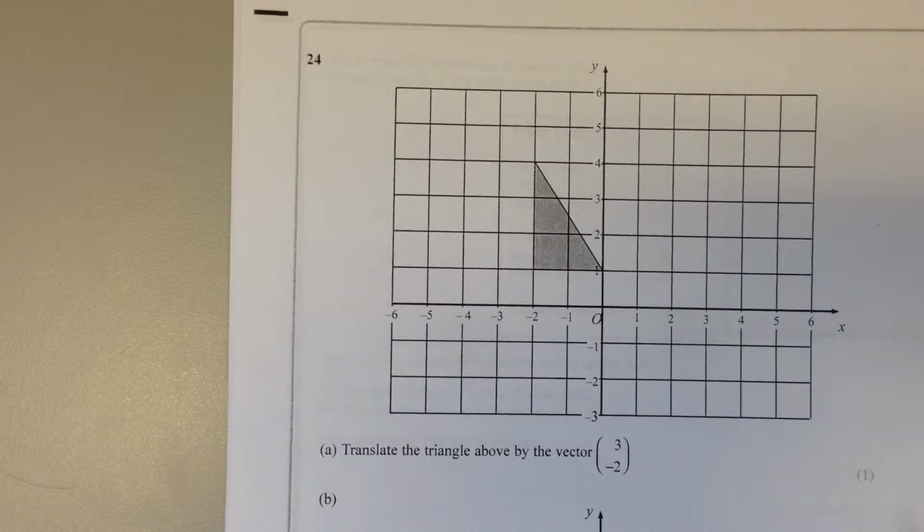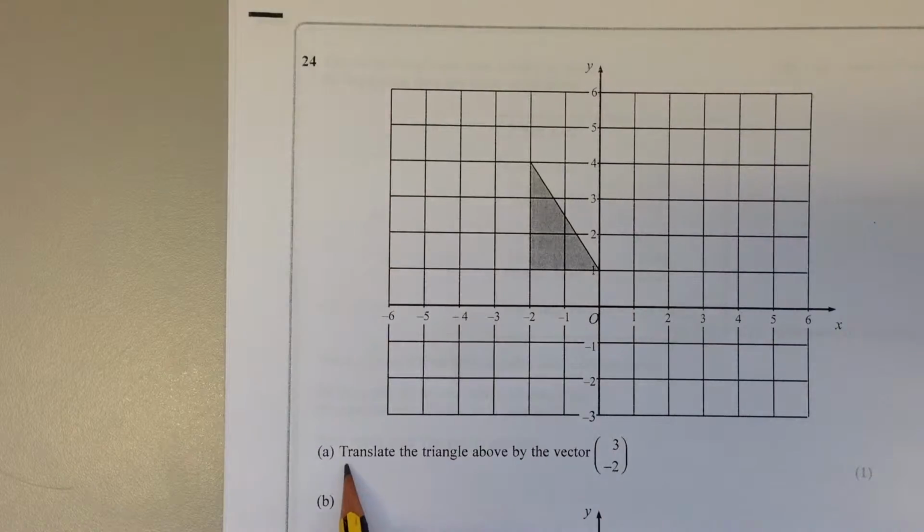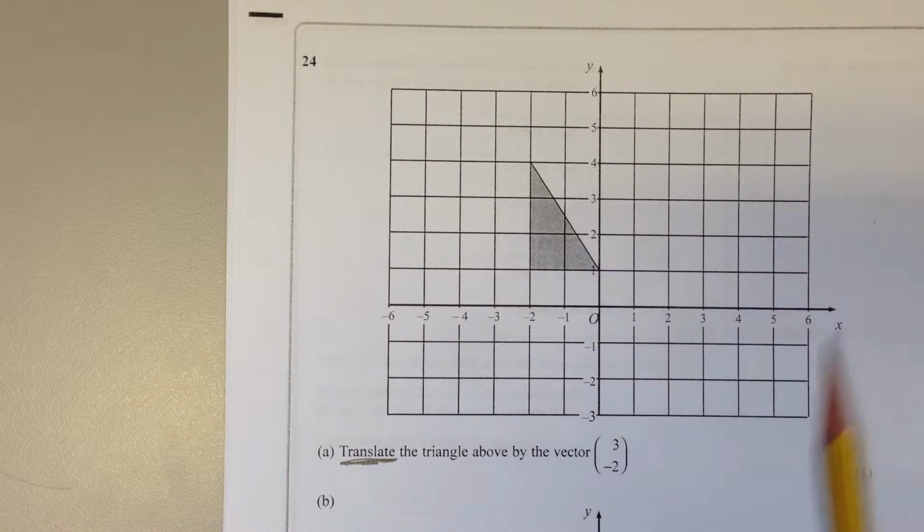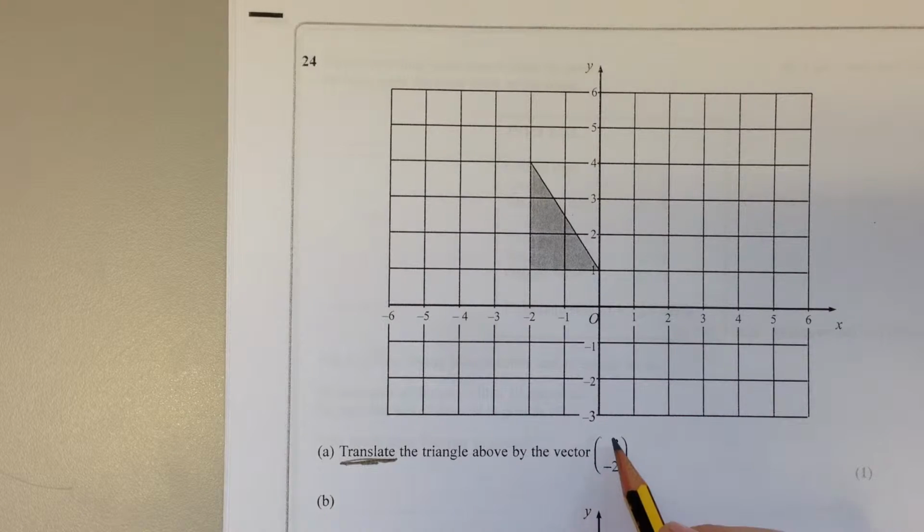Question 24. In this question we have some graph axes with a triangle drawn in the top left quadrant. Part A says translate the triangle above by the vector 3, minus 2. So the things that we need to know here are that translate means that you're going to move the triangle somewhere, but it's not going to rotate, it's not going to change size or anything like that. It's just a movement.